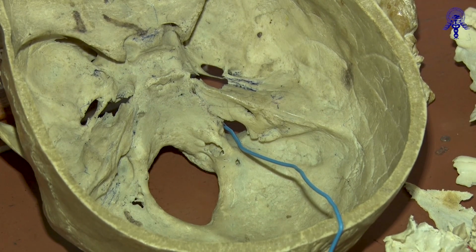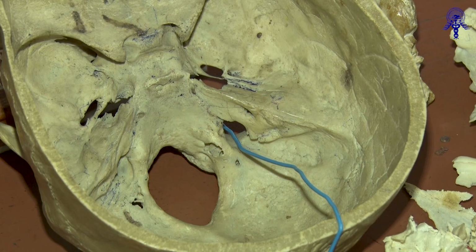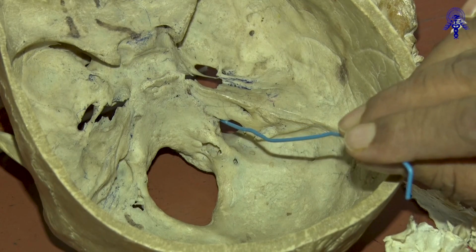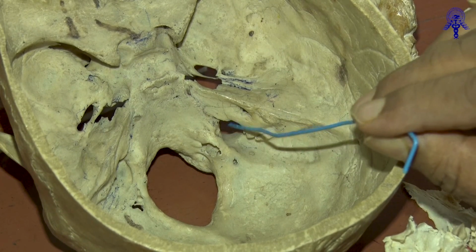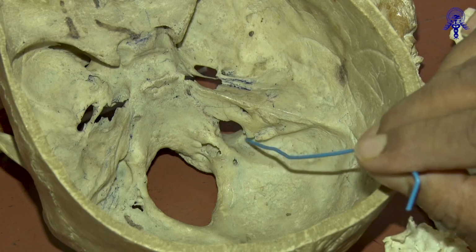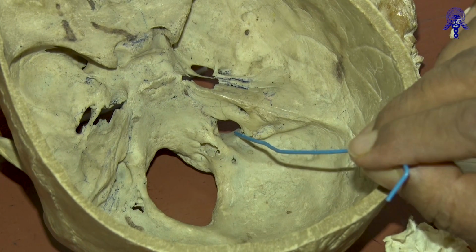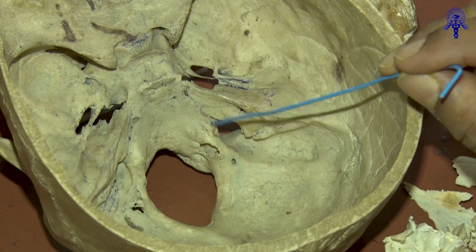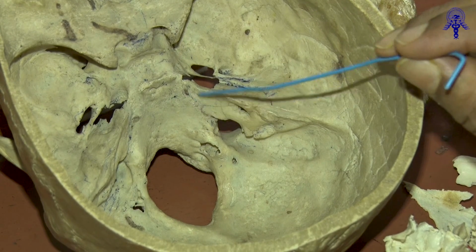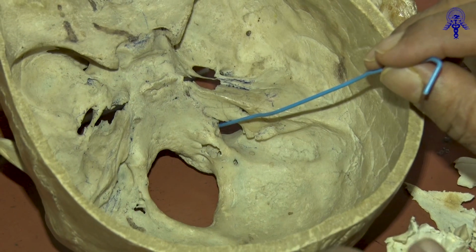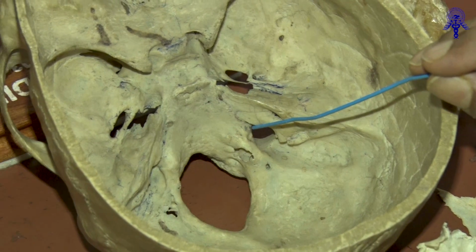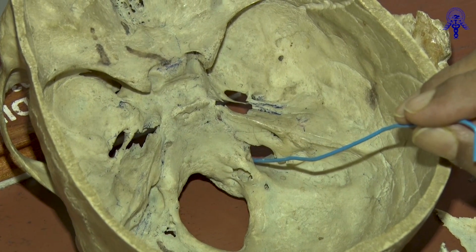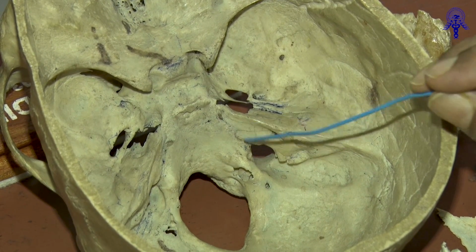There are three portions of the jugular foramen: the anterior part anteromedially, the middle part, and the posterior part posteroinferiorly. Anteromedially, there is the inferior petrosal sinus. Inferior petrosal sinus will go downwards to end into the superior bulb of the internal jugular vein.